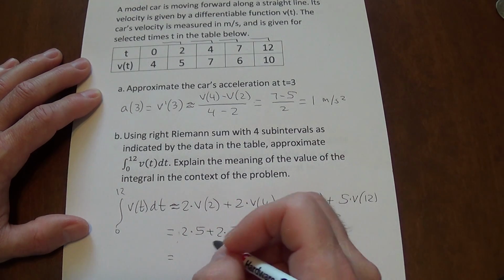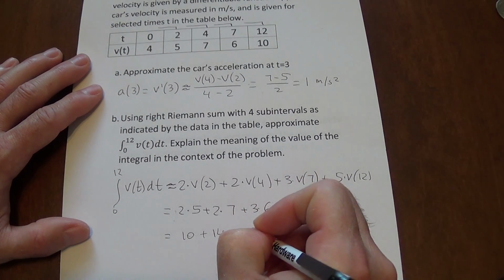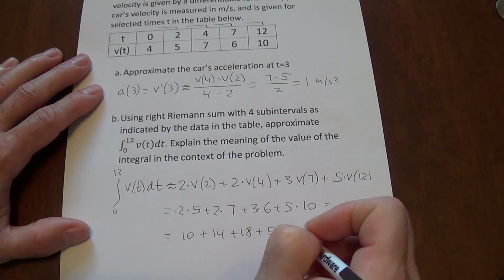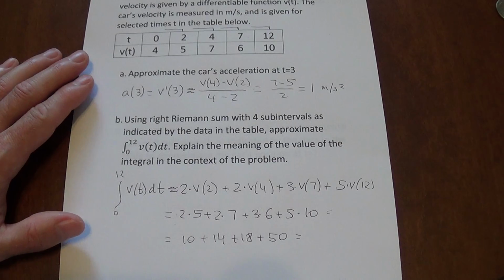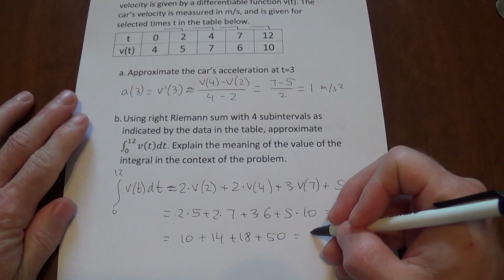What do we have here? That's 10 plus 14 plus 18 plus 15. And hopefully we don't mess up this simple mathematics here. This is 32, 42, 92.